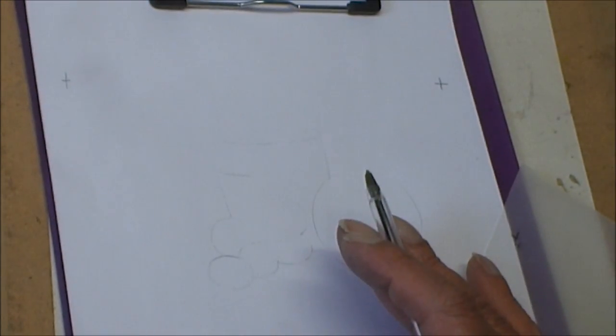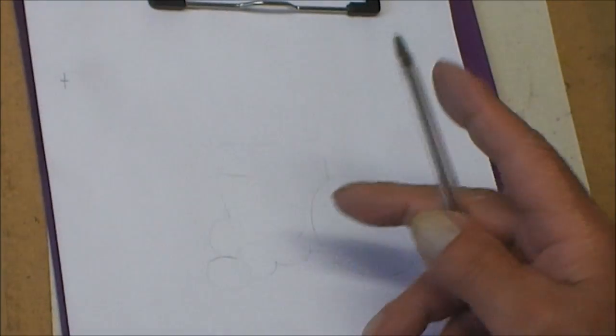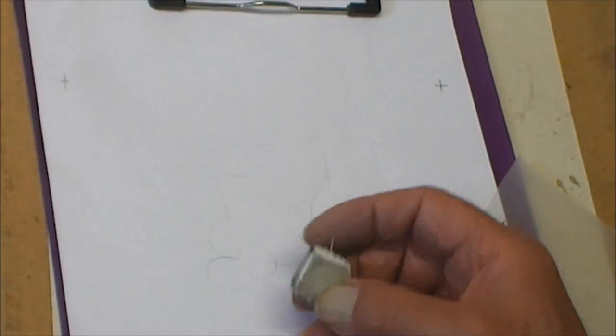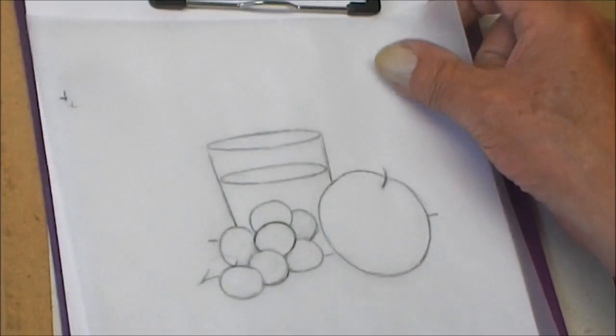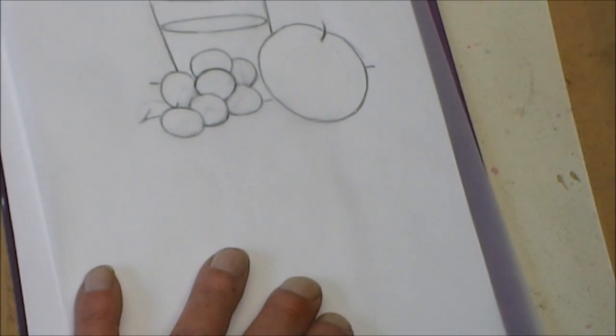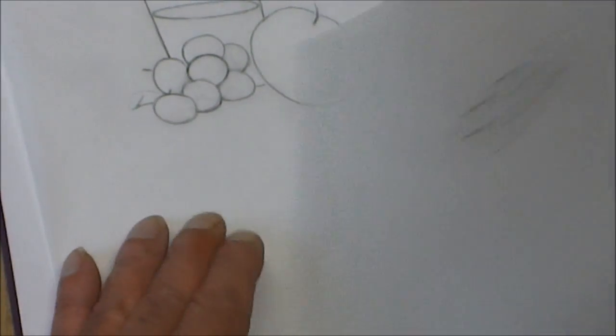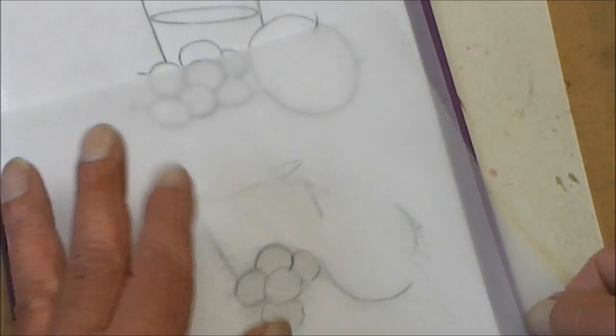Right, now I've got what I want on my cartridge paper without getting an eraser and making alterations and destroying the surface of the paper. I've got what I want, and if it goes wrong, I've got my tracing to fall back on. And here's another nice thing about this tracing paper. Here's the other one I did a moment ago.